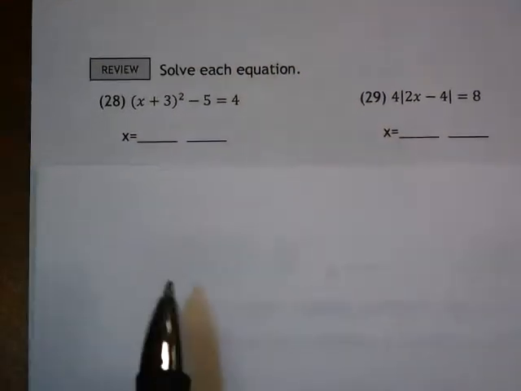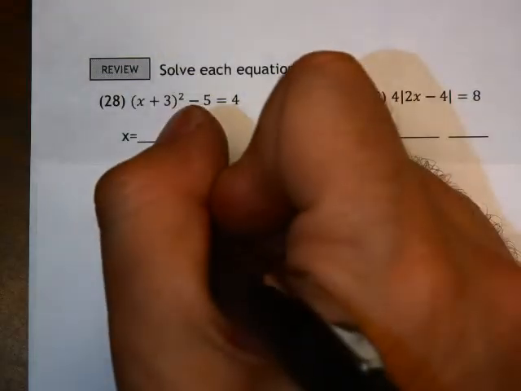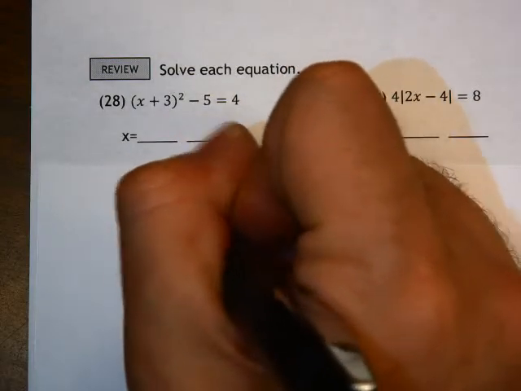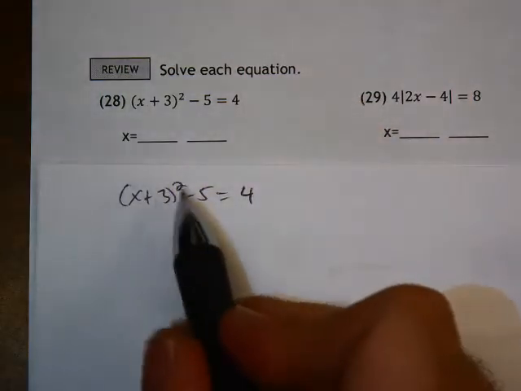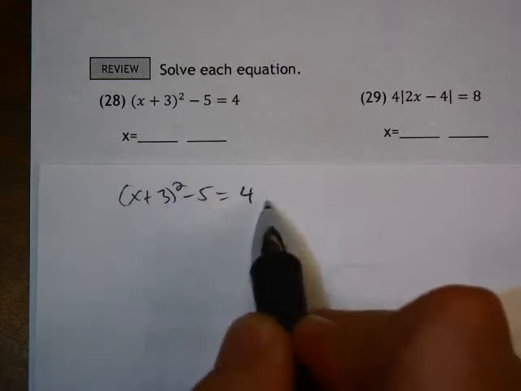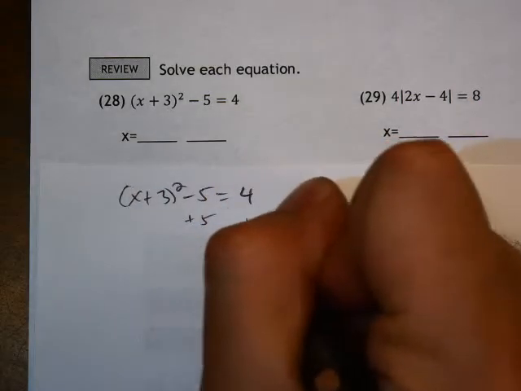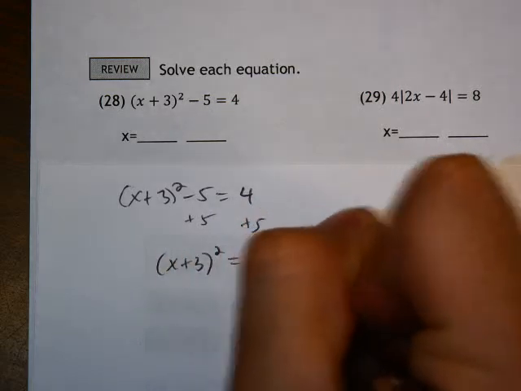I'm going to get a little more room so I can show the work. (x + 3)² − 5 = 4. I want to get this symbol alone. I want to isolate these parentheses, so I'm going to move this minus 5 over. I'm going to add it to both sides. So it gives me the quantity x + 3 squared equals 9.